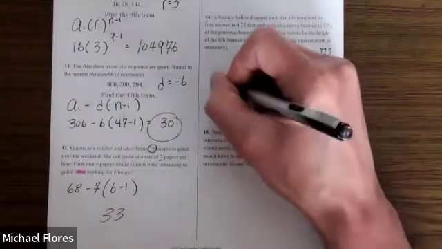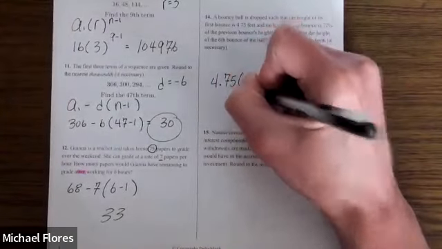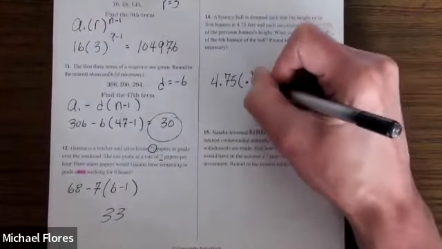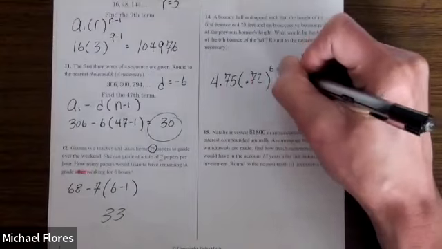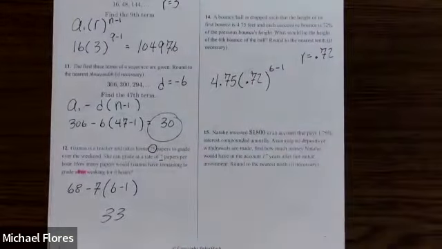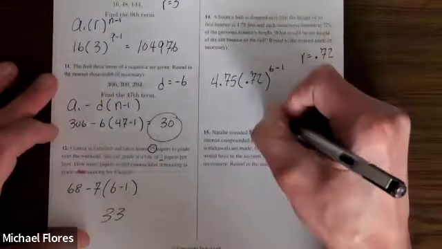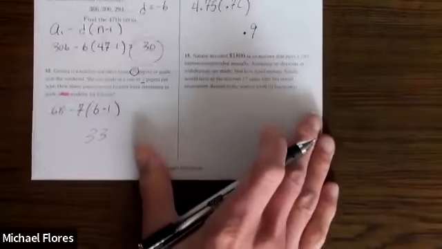So here, start with the initial amount, 4.75. Multiply by 0.72 raised to the n-1, and here n represents 6. Plug all that into your calculator and you would get 0.9.